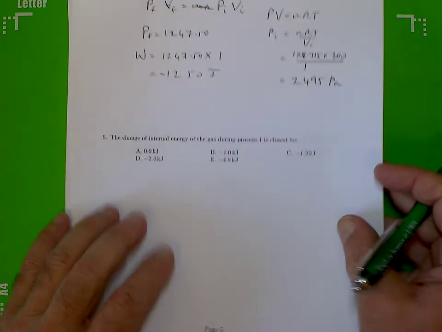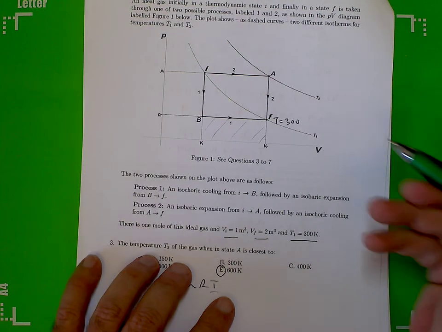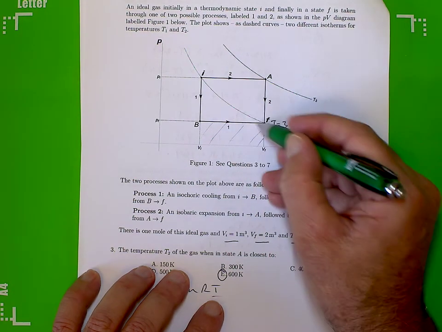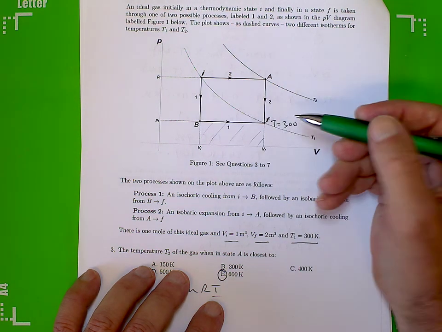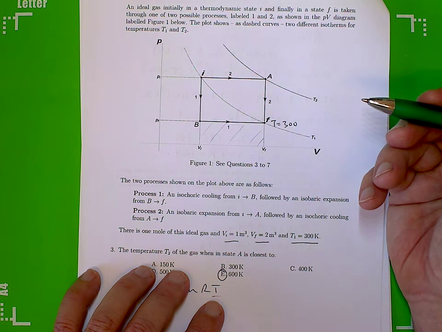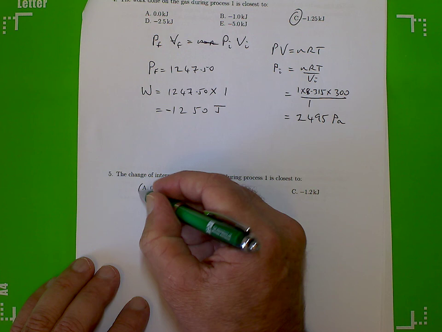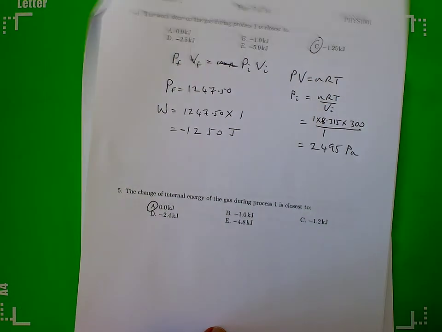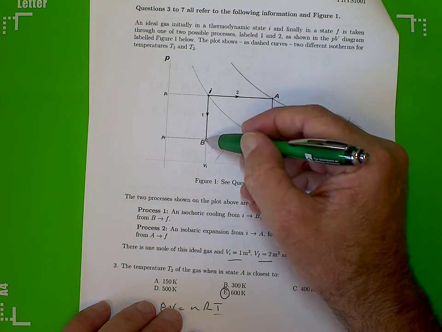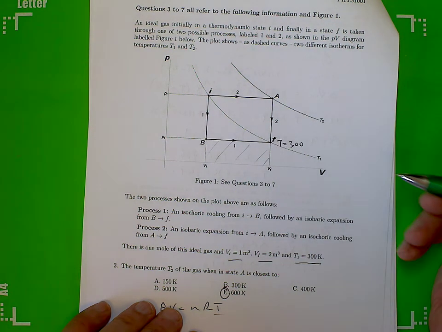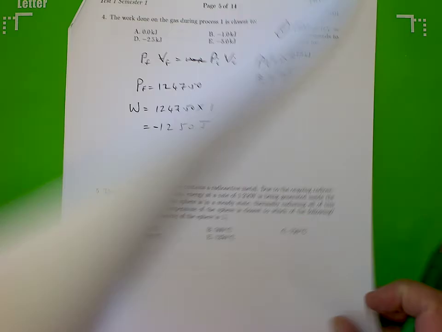Now, next question. The change in internal energy of the gas during process 1 is closest to? Well, we have a look at the picture, and we have gone on an isotherm. Yeah, we went by a funny route, but we started and finished at the same temperature, and the internal energy of an ideal gas only depends on its temperature. Therefore, the change in internal energy is zilch, 0 and none. I'm not even going to think about trying to work it out by getting the change of internal energy there and the change of internal energy there. That would be very hard, so we don't have to do it.